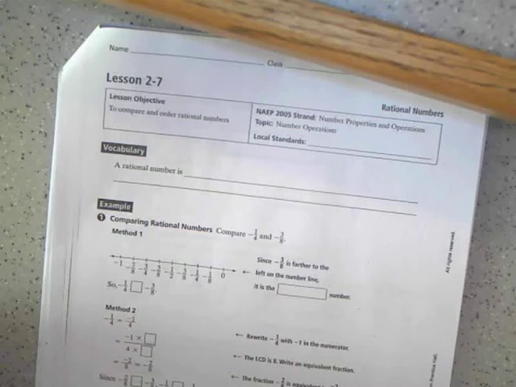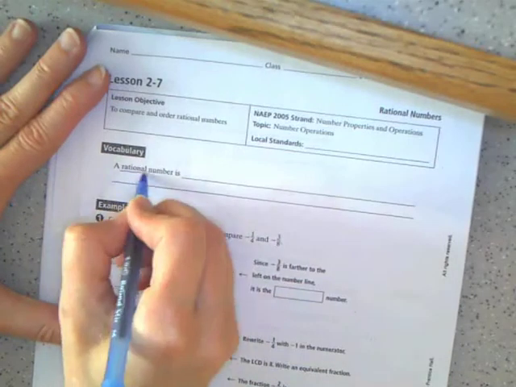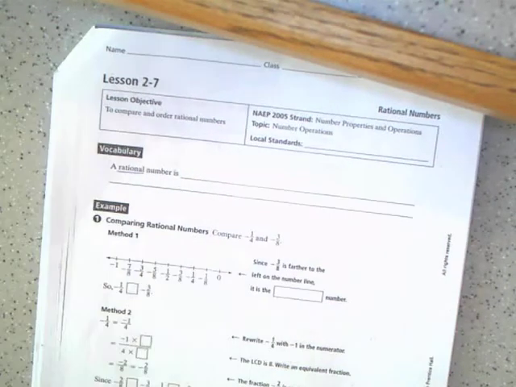Okay, so our objective is to compare and order rational numbers. Okay, first off we need to know what a rational number is.